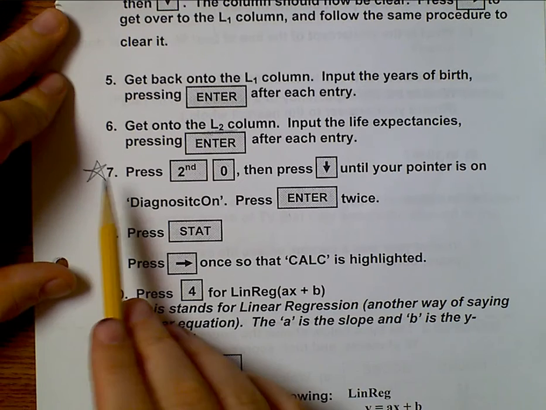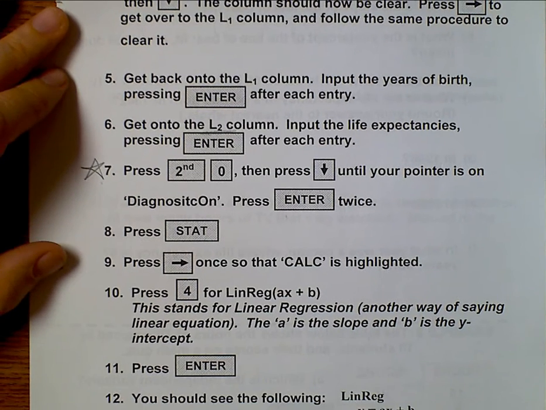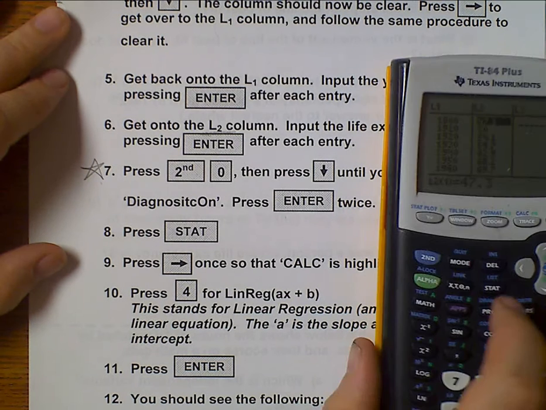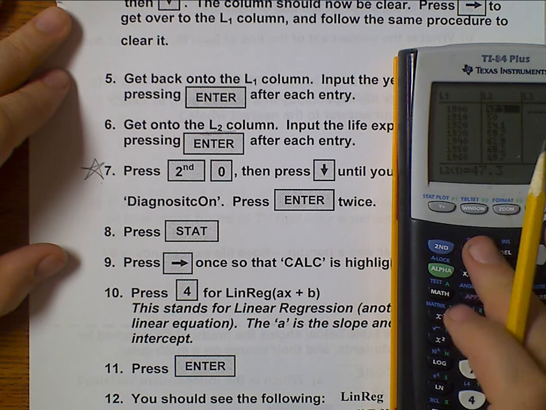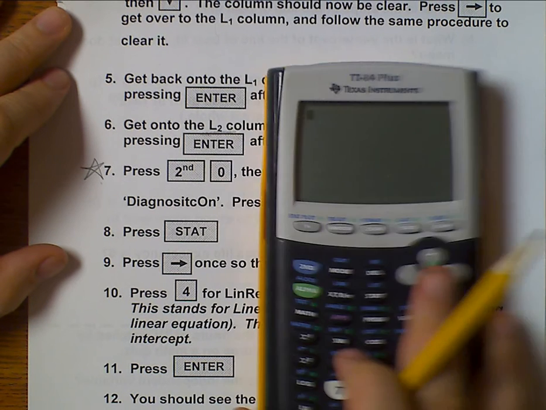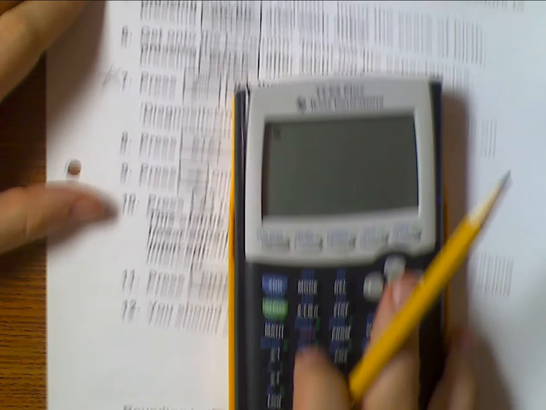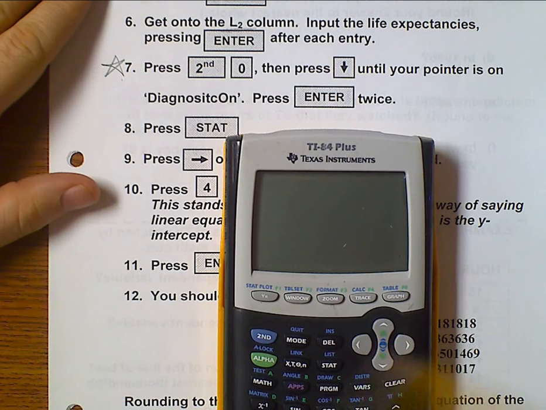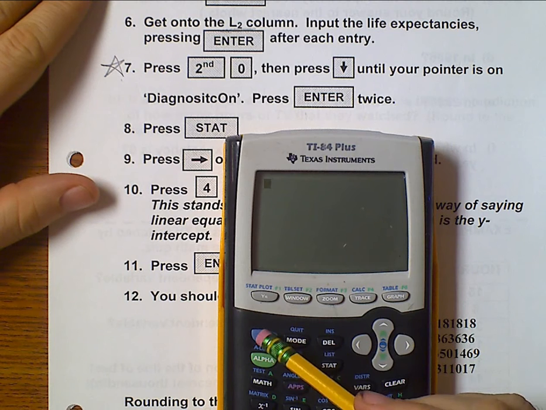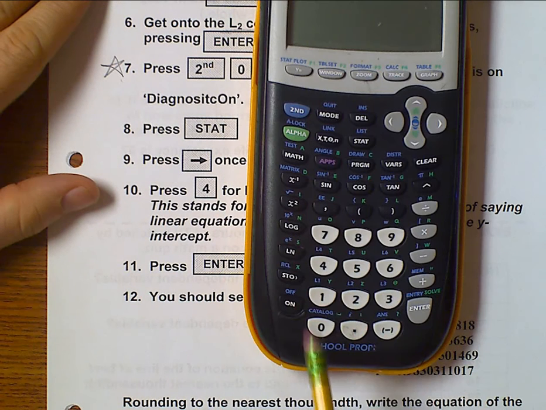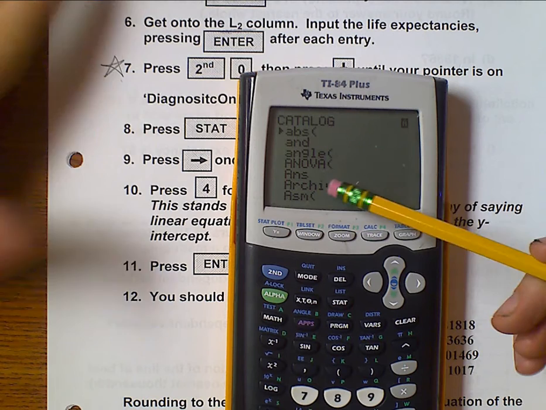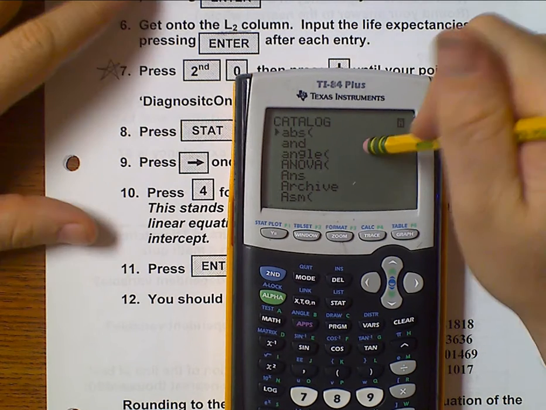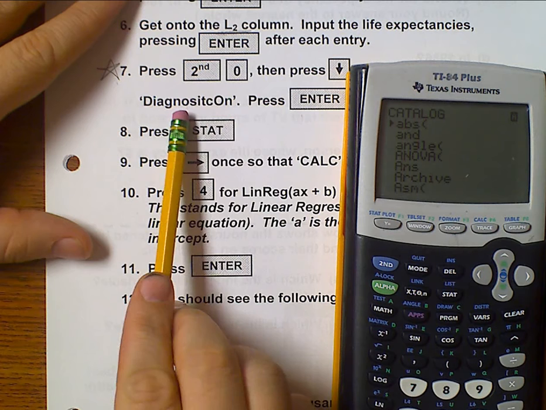Now step number 7 is something that you only have to do once. I'm going to press second quit so I can get back to the main screen. Following instruction number 7, I push the second button and go all the way down to 0, which says catalog. I get a long list of everything this calculator can do, and I want to find diagnostic on.